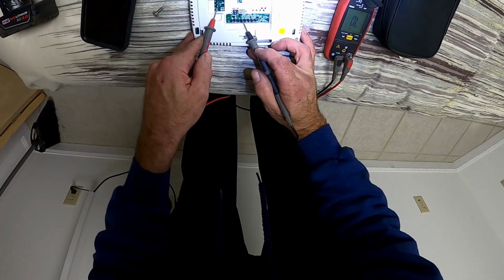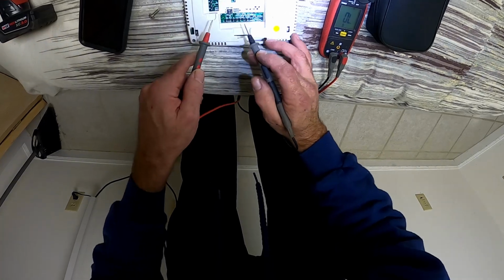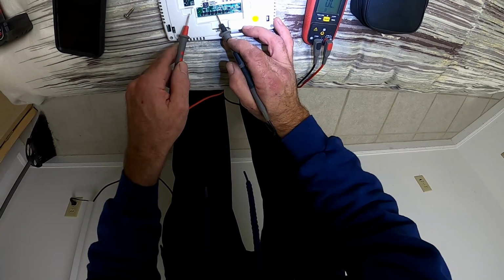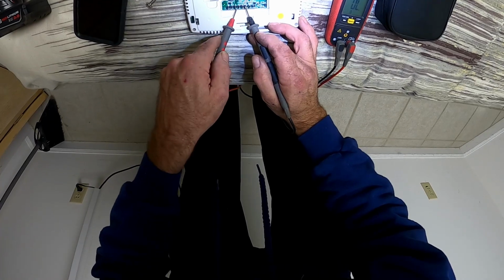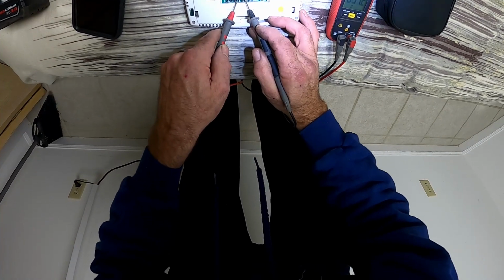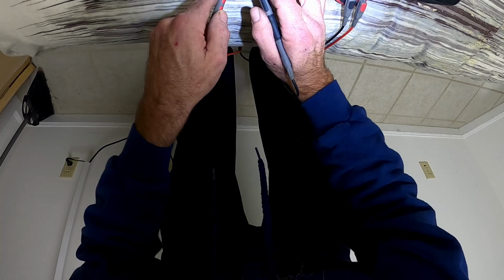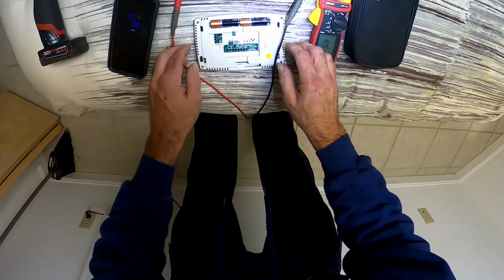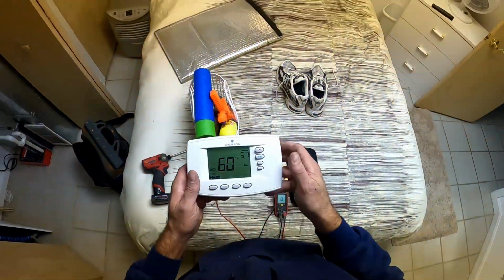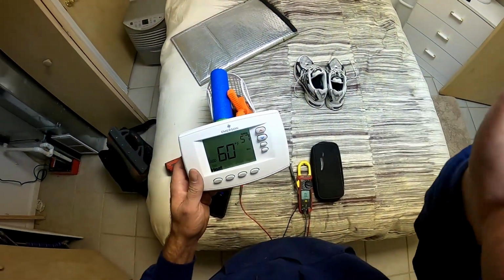Nope, still don't. RH. I don't know what the heck that 6 wire is. Something's not jiving with the settings here. Let me play around with the settings more.